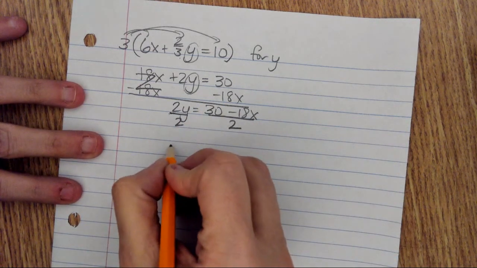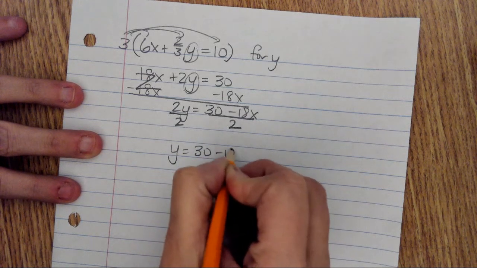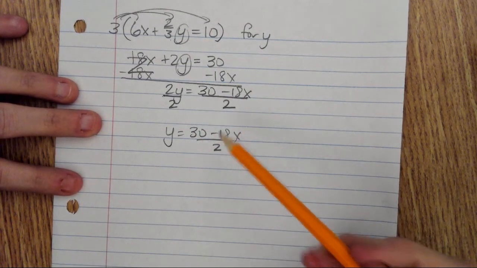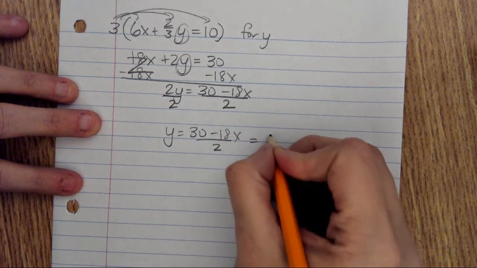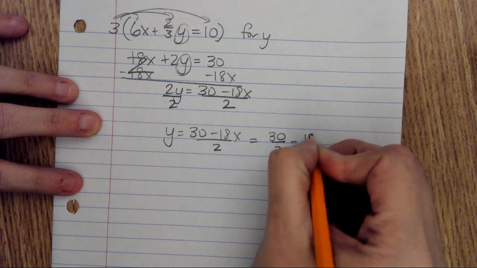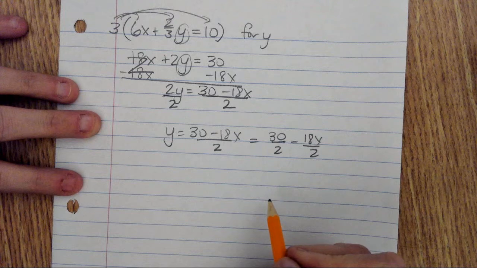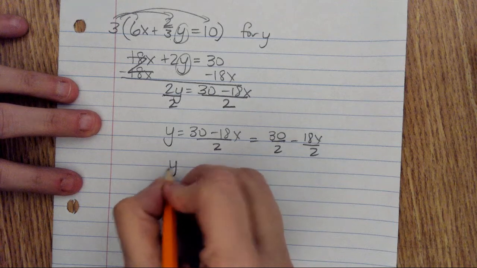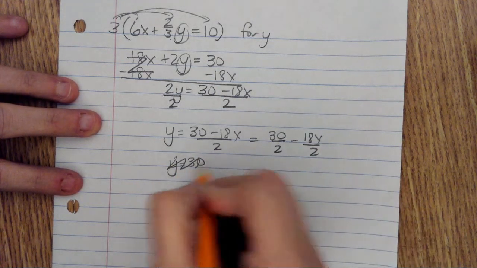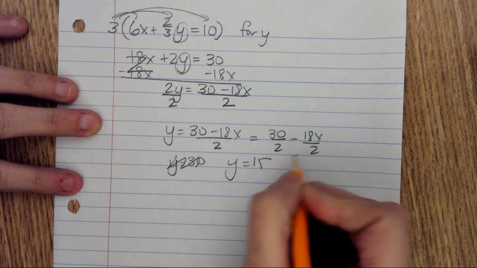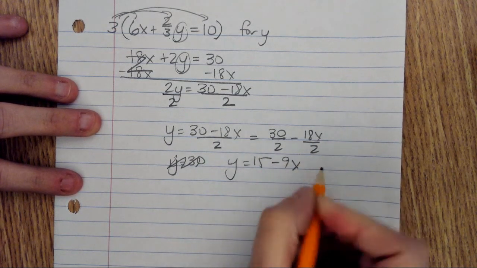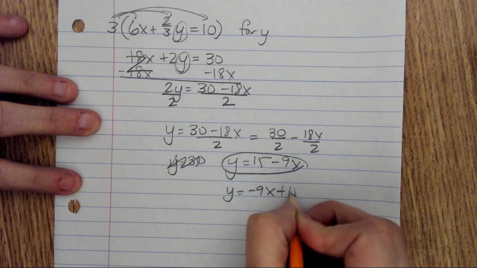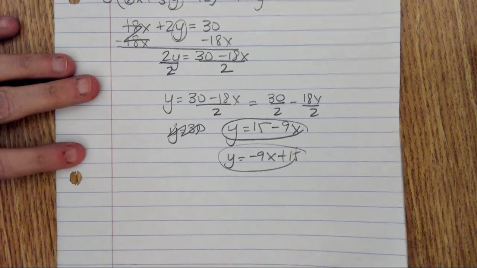Now, some of you are going to want to leave it like this, but you can't because this is not simplified. If I separate this out and put 30 over 2 minus 18x over 2, I can simplify both of those fractions. So in this case, I have to separate them out because I have to simplify them. 30 over 2 is 15. 18 over 2 is negative 9x. And this is my final answer. Of course, if you have that, it's also the same thing, also a perfectly fine answer.